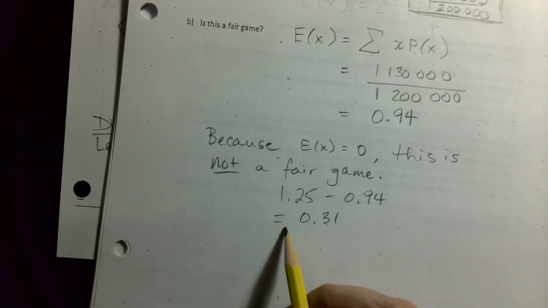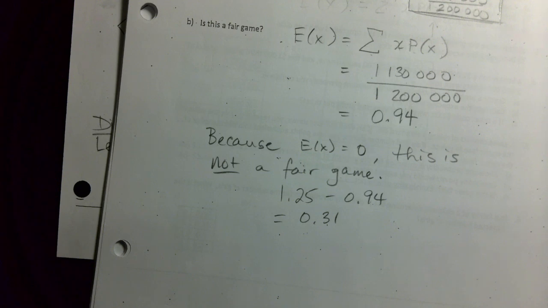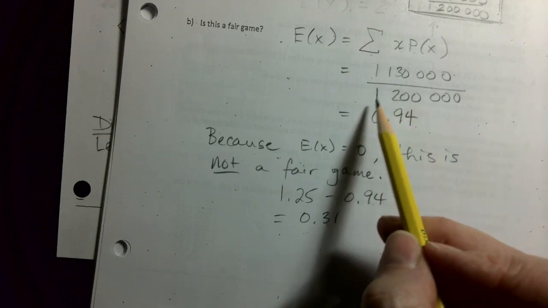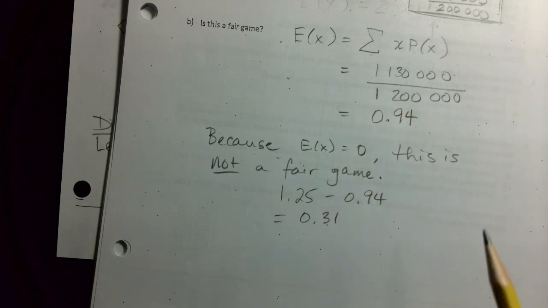That's not 0, and the lottery company is keeping 31 cents of all ticket sales. Now, it's true that not every person who buys a ticket is getting some prize money. They're not. It's not how it works. However, this shows us what they would have to pay to generate equal prize money for everybody and generate no revenue or profit for the lottery company.